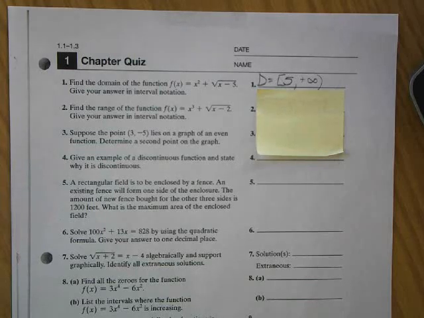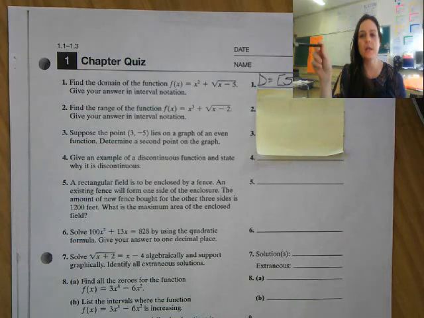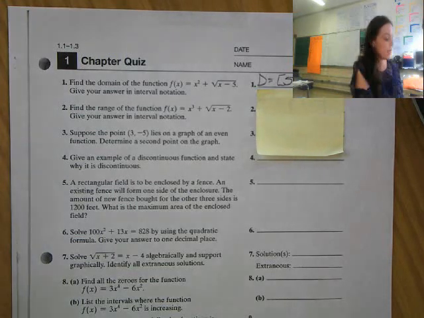Question 2 on the chapter quiz review is almost the same question, but this time we're looking for the range instead of the domain. And the range is just a little bit trickier to find. So I'm going to go ahead and start with the domain and see what happens with that.